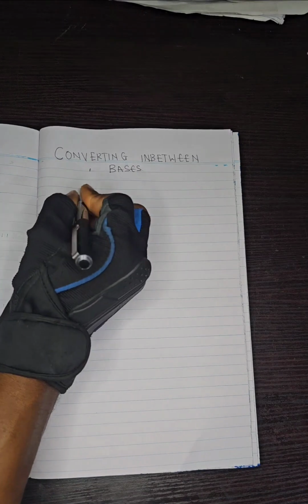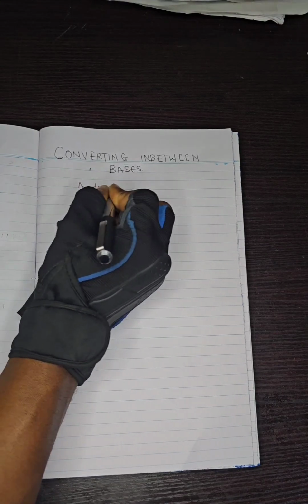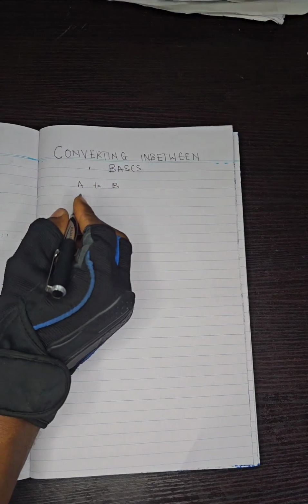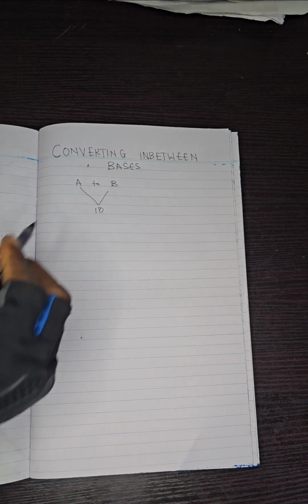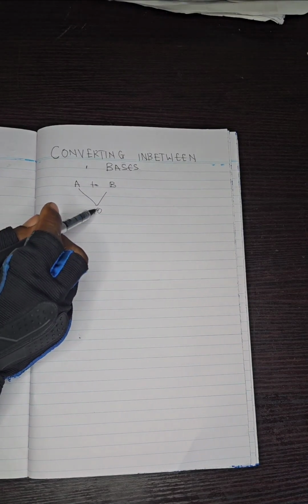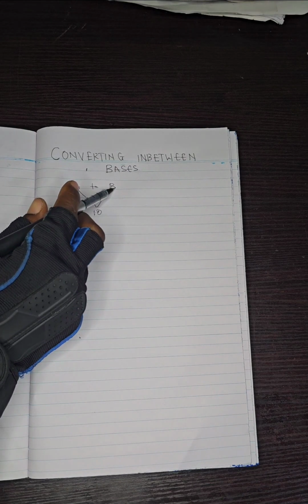First thing you observe from the last class is that base 10 is like the middle ground for all the bases. So if you have a base that is not base 10 and you're being told to convert it to another base, it's safe to convert it to base 10 first, and then use the formula we taught in the last class to convert it from base 10 to the base you want. Let's say you have A, and you're told to convert A to base B. From the last class, we already did how to convert any base to base 10, right? So simply convert A to base 10, then from base 10, convert it to base B.